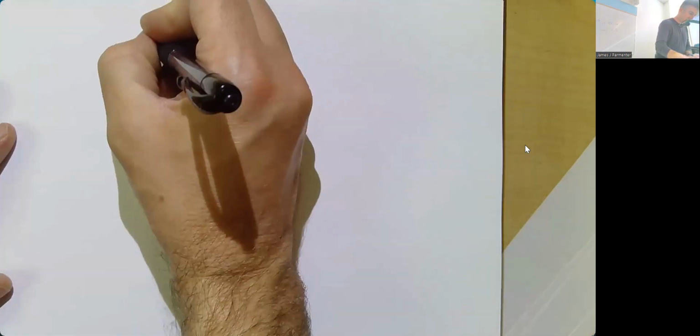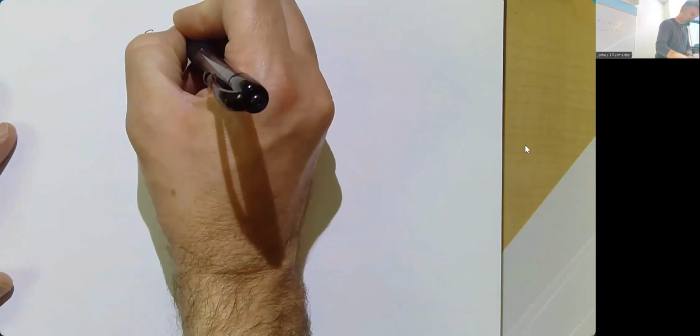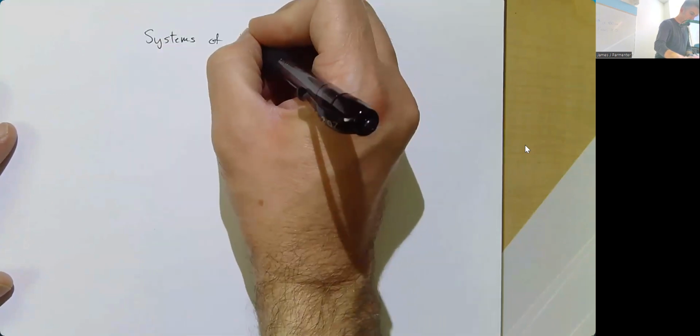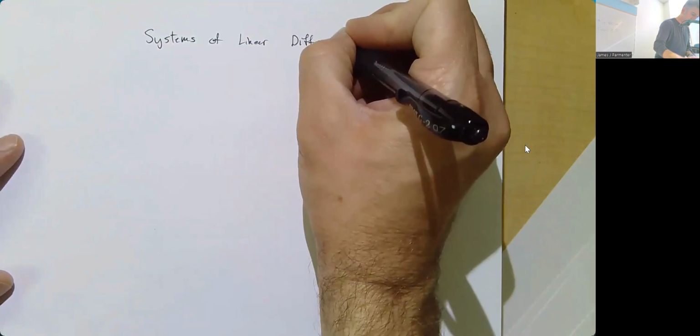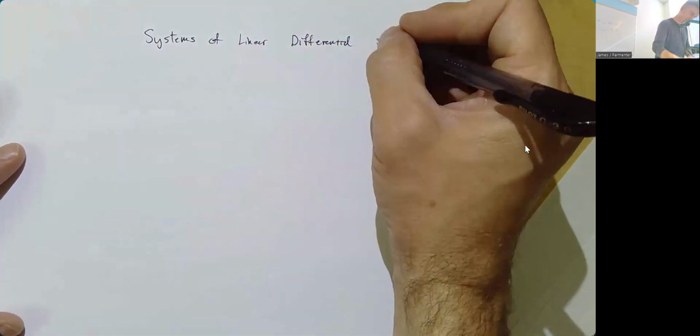Back to the others. Back to the chapter 11 stuff. So, systems of linear. We'll get to the nonlinear eventually, but we gotta deal with the linear stuff first.